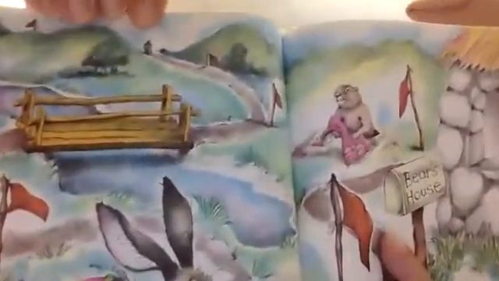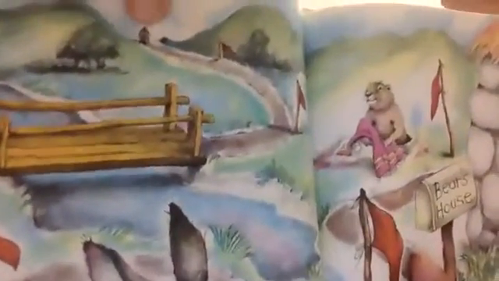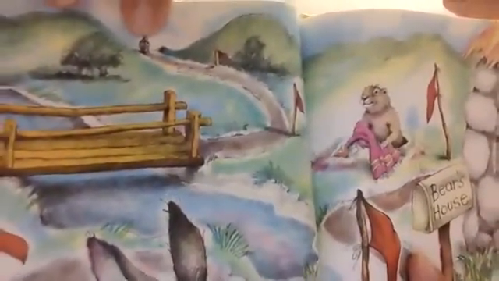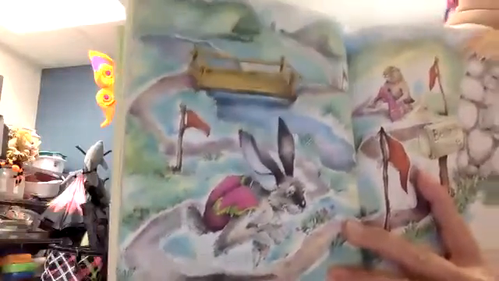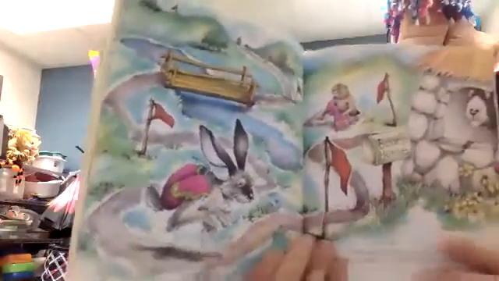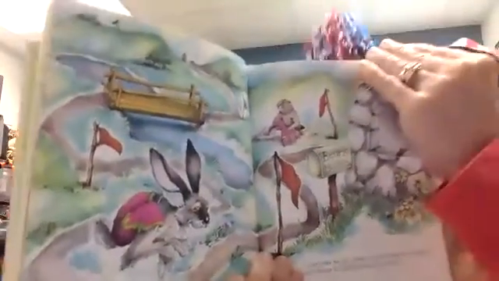Now, it's hard to see on the zooms, or maybe sometimes it's better, but you can see there's Tortoise way back there, and you can follow the track and see how far ahead Hare is, and that's why he's going to stop and get a drink.